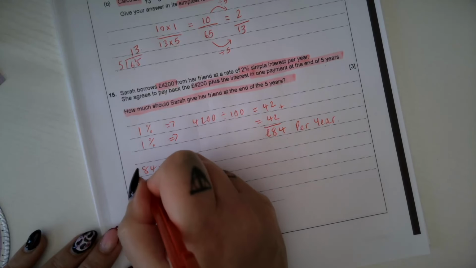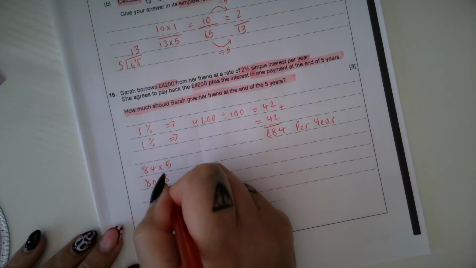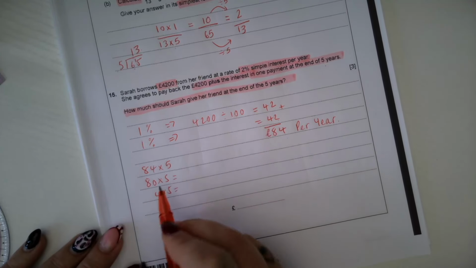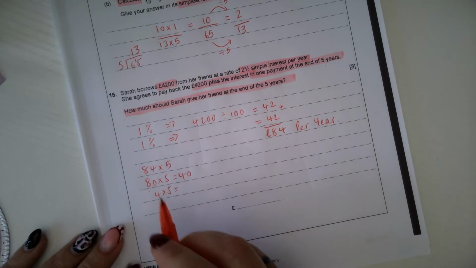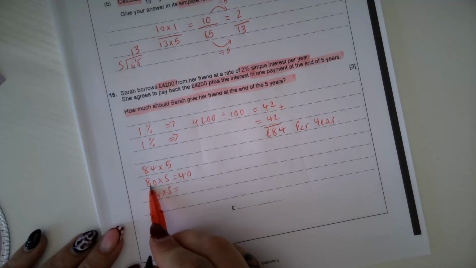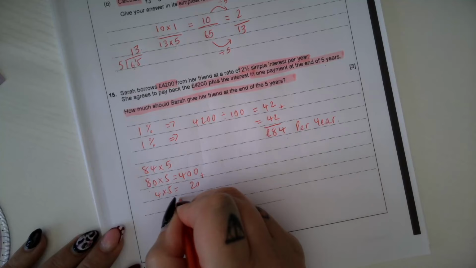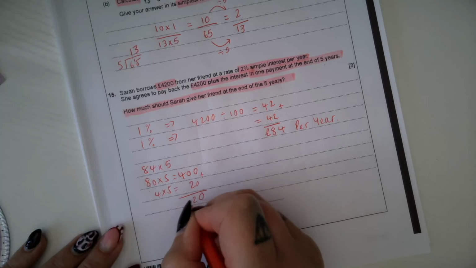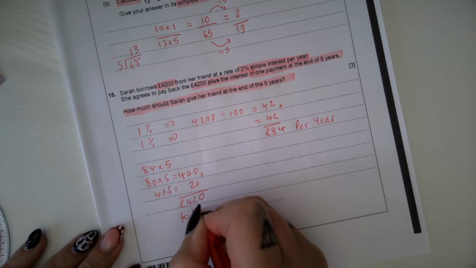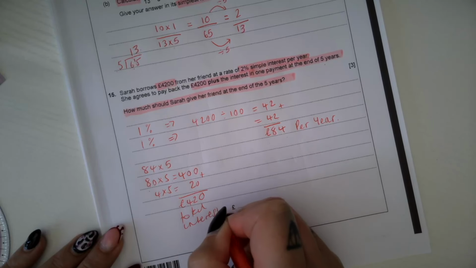And I'm going to split it. I'm going to do 80 times 5 and 4 times 5. Well, 8 times 5 is 40. So 80 is 10 times bigger. So that must be 400. 4 times 5 is 20. We're going to add those together. So 0, 2, 4. So this is the total interest, guys.